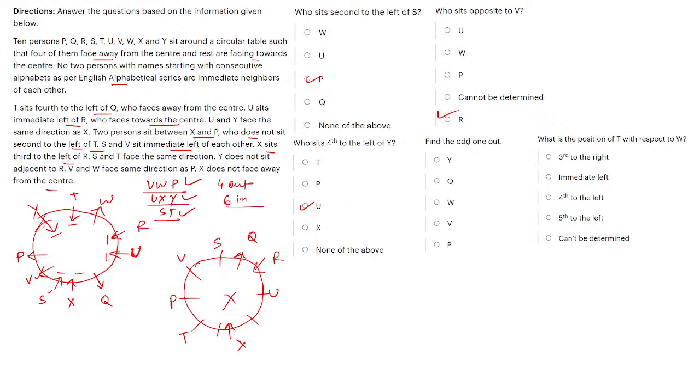When checking this kind of odd one out question, always try to find the lesser number. If both are the same, that is 5, 5, 4, 4, a total of 8 persons arrangement, that would be fine. But here we have an advantage, so we will go with the 4 out. P, W, Q, V.